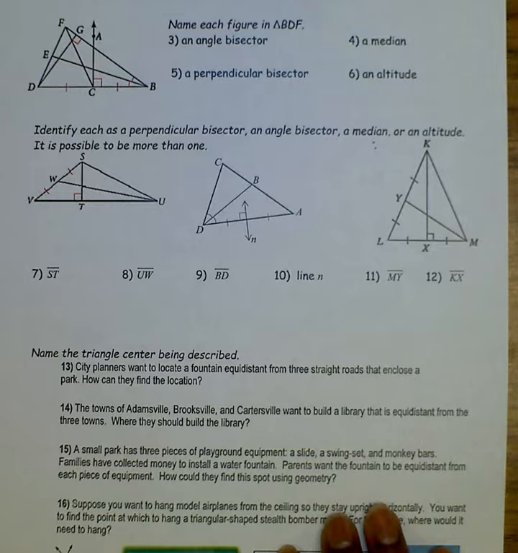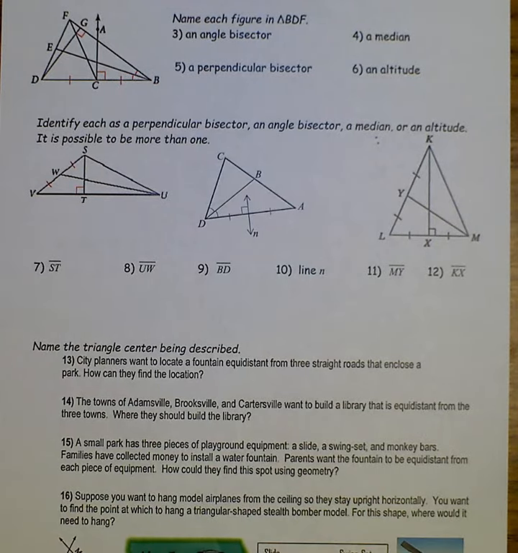So we talked about different lines, and now we're going to practice a little bit identifying them. So over here it says name each figure in triangle BDF. We want to name an angle bisector. Try to give this a shot, and then pause it and come back to the video to see how you did.